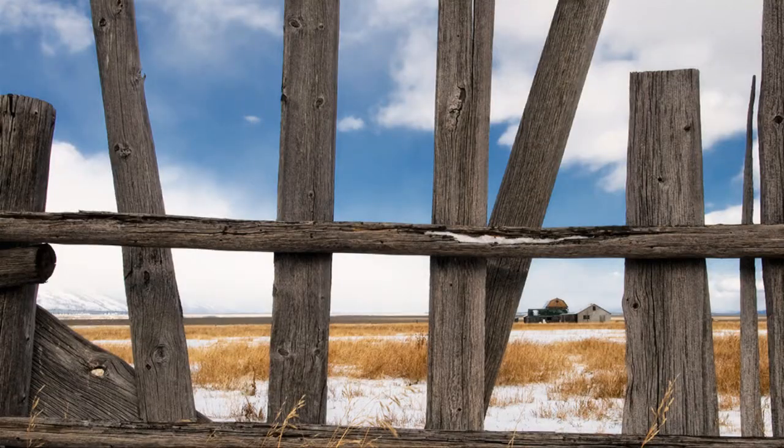Okay, next image then is this fence with a farm in the background, a beautiful blue sky, and kind of wintry. So look this shot over.